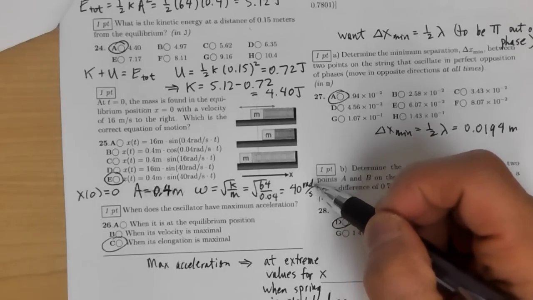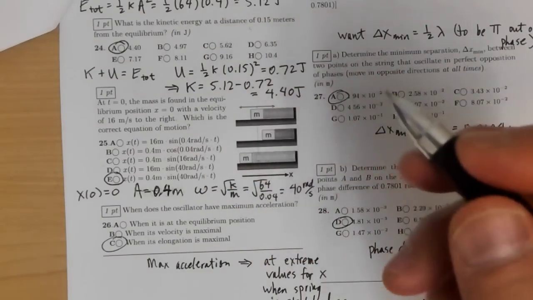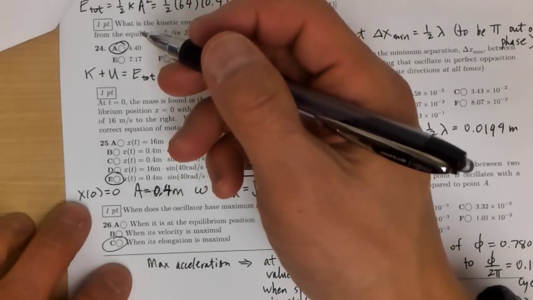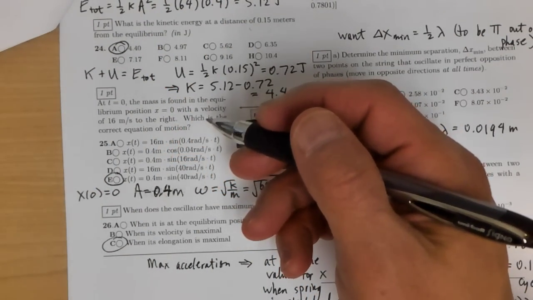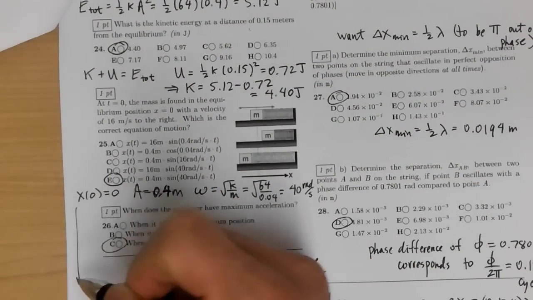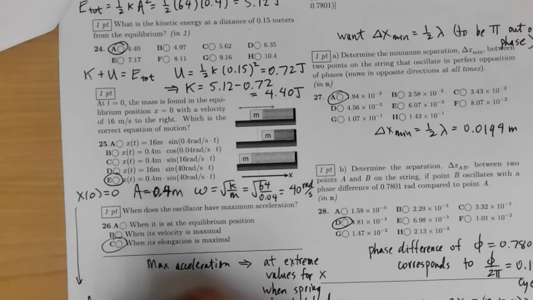Now the point is the formula for this. In order to get the velocity, if I have x equal to a sine omega t, then if I take v, I get a omega cosine omega t.